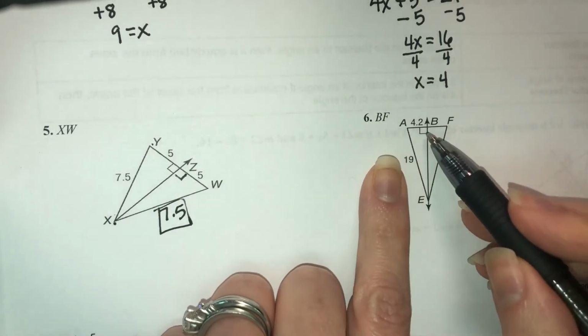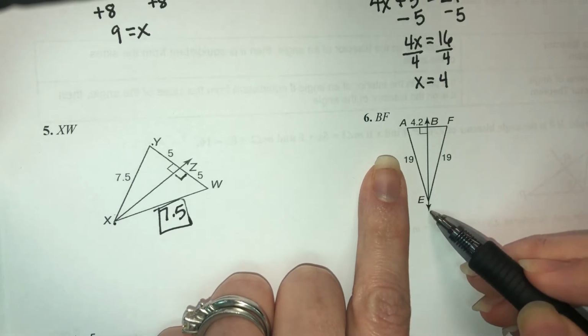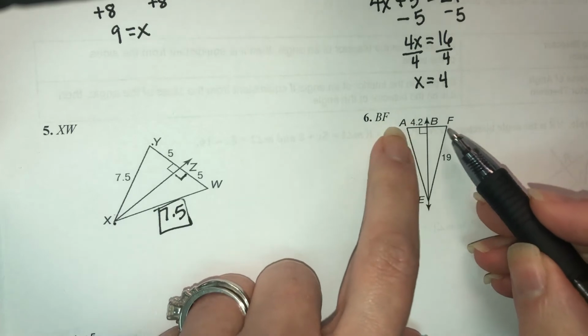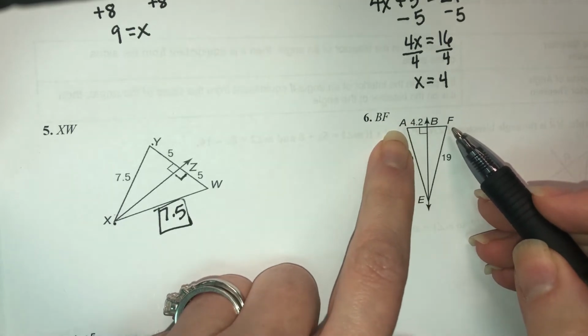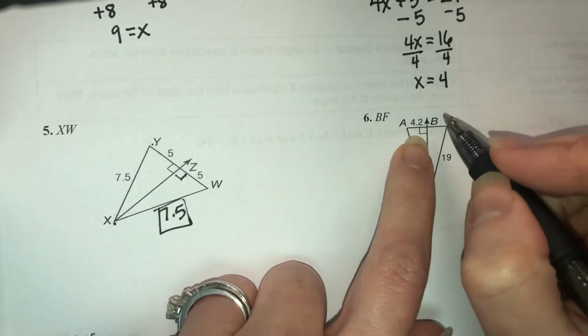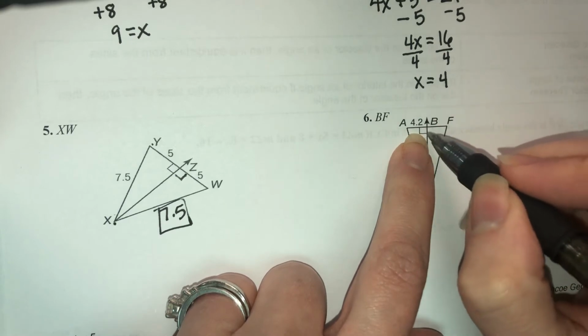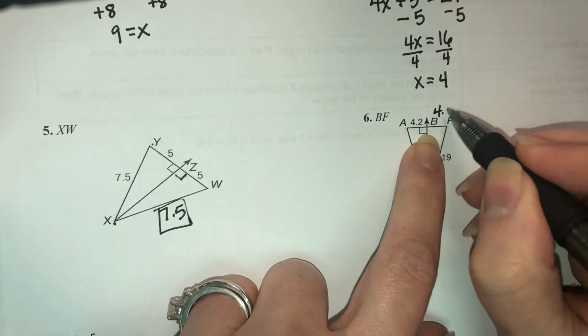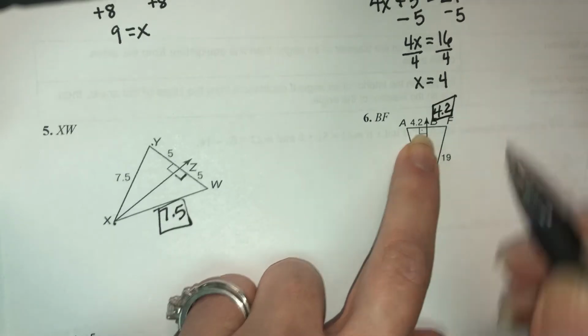And on this one, again, we have a perpendicular line. This point E is equidistant to the endpoints of the segment. So this has to be the perpendicular bisector, which means if AB is 4.2, BF will also be 4.2. All right, moving right along.